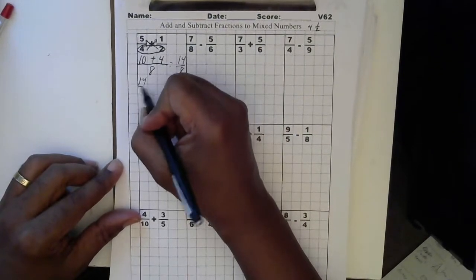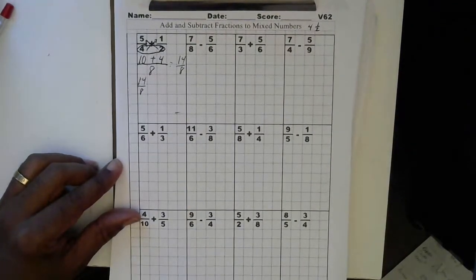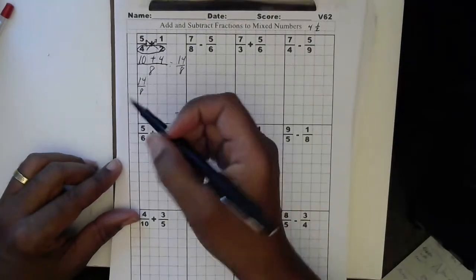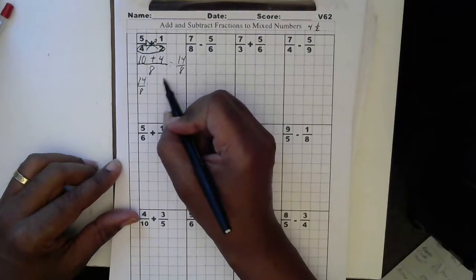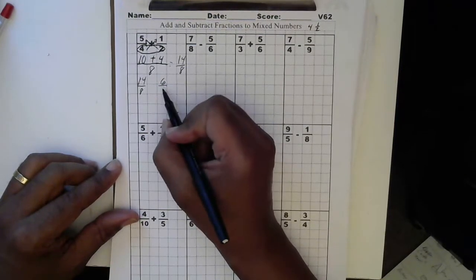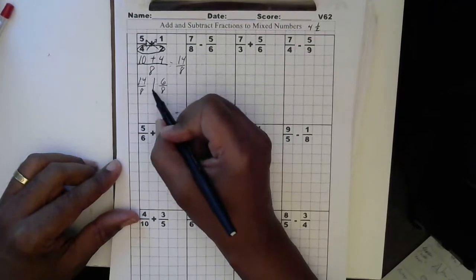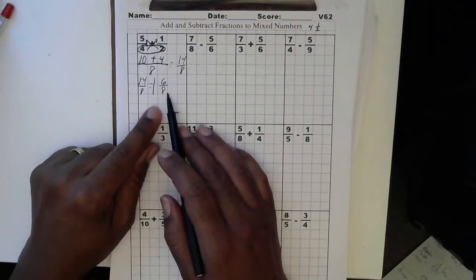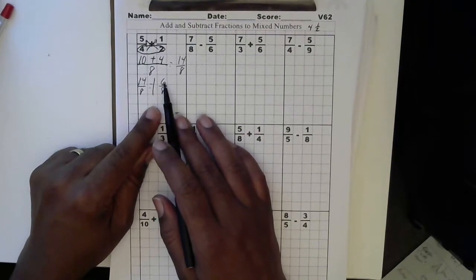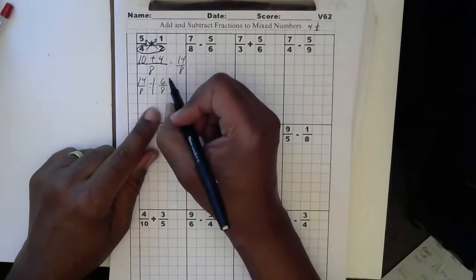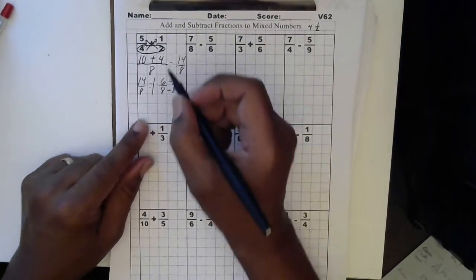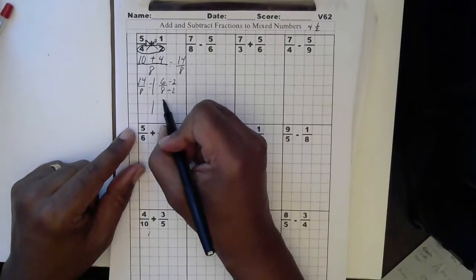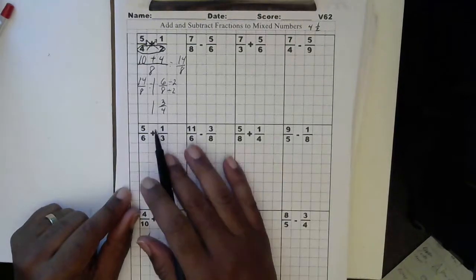Now we're going to take our 14 over 8, and we're going to start creating our mixed numbers. To create our mixed numbers, we're going to subtract. So 14 take away 8 will be 6. So we'll get 6 over 8, and every time you do a subtraction, you'll get a 1. Now, 6 over 8, we don't need to subtract anymore because 6 is too small, but we can simplify, and the greatest common factor for 6 and 8 is 2, so both of these can be divided by 2. So we will end up getting 1 and 3 over 4, and that's our mixed number.